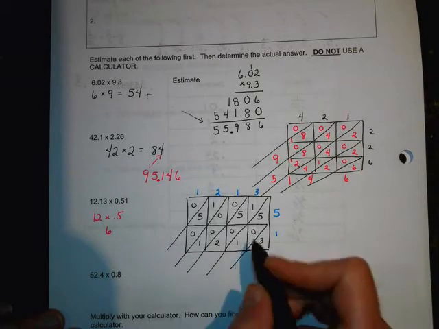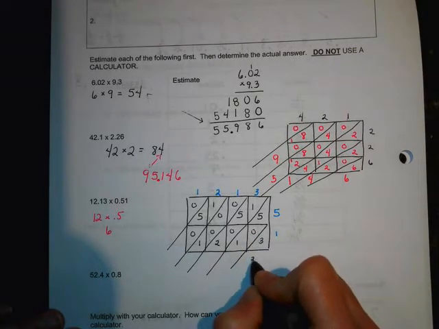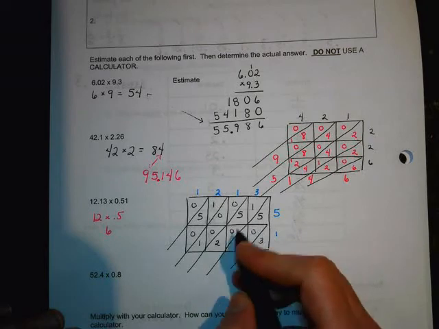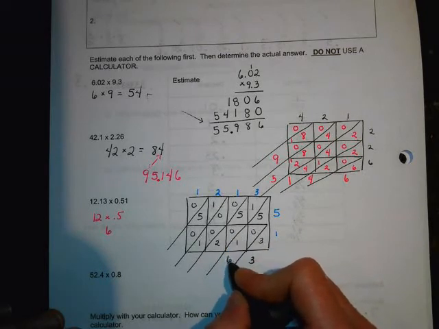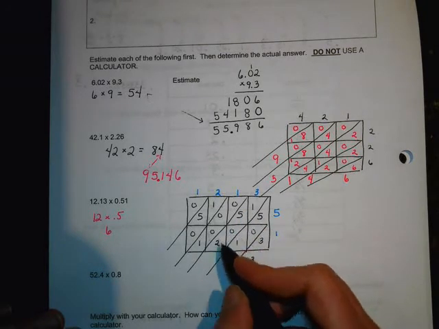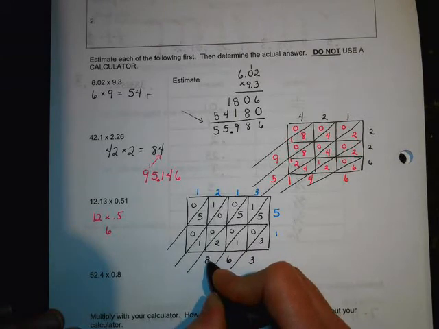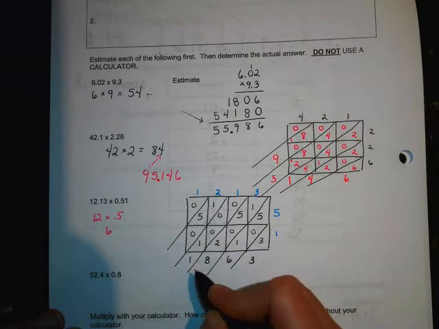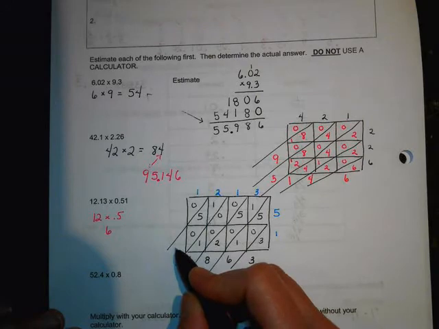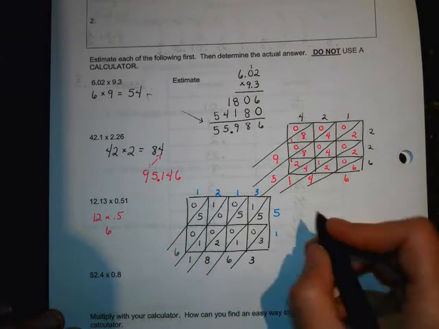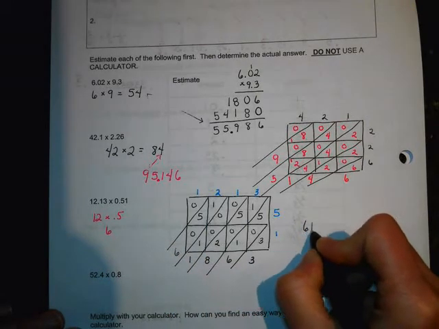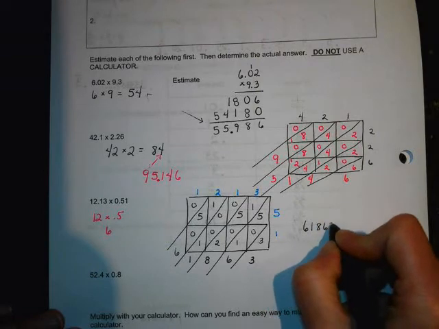3, that adds up to 6, this adds up to 8, this adds up to 1, and that'll add up to 6. So we're going to have 6, 1, 8, 6, 3, and then let's count. You ready? Got to place our decimal.